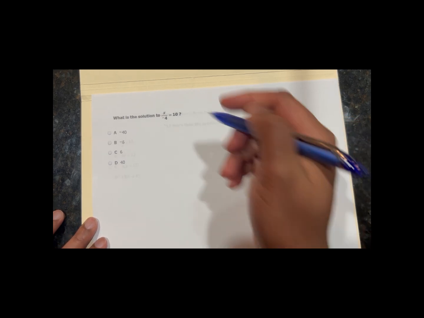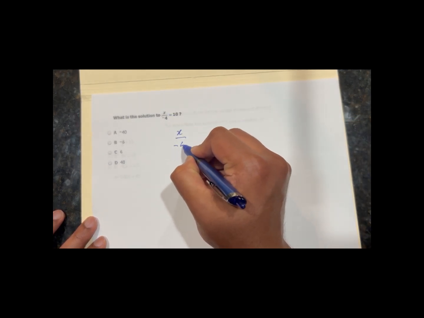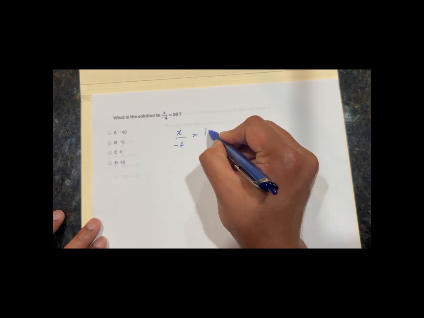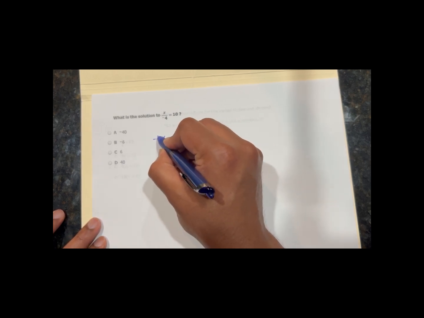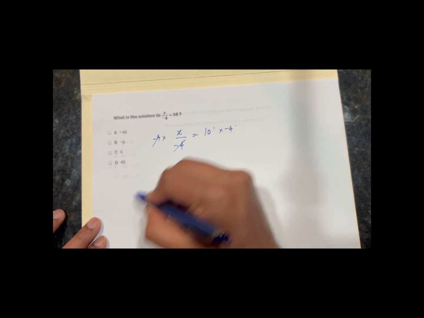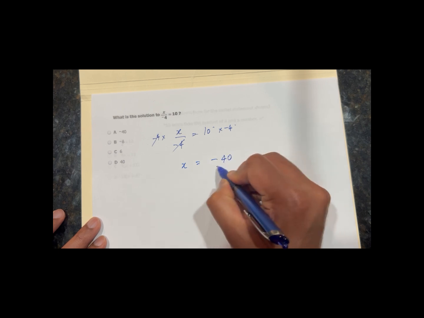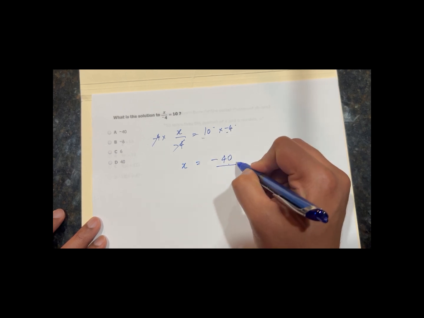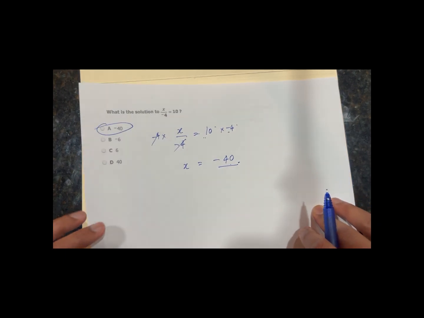What is the solution of this? Very simple. x divided by minus 4 is equal to 10. You want to get rid of this minus 4, so multiply this side by minus 4, and this side by minus 4. So this minus 4 goes away. This has got to be positive x. This is going to be negative 40, because minus times positive is negative. So this is your answer, minus 40.